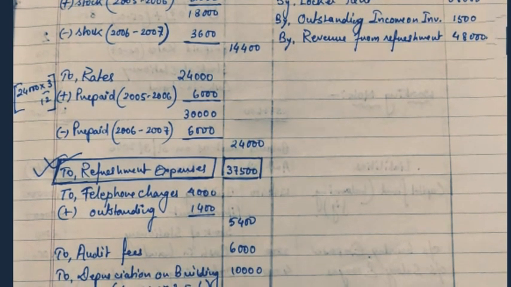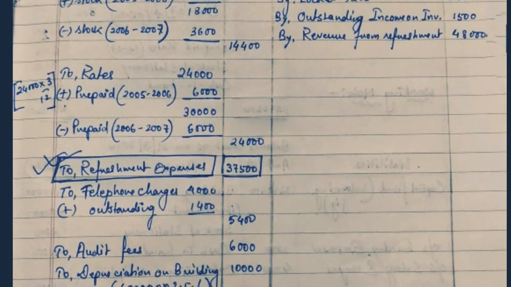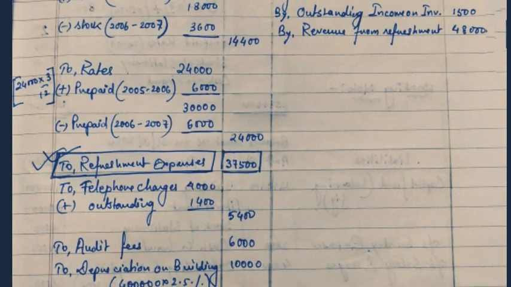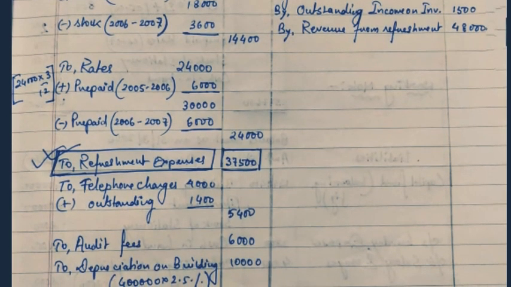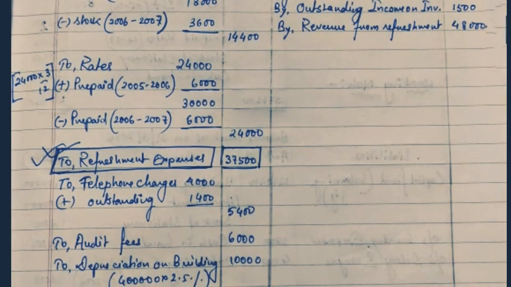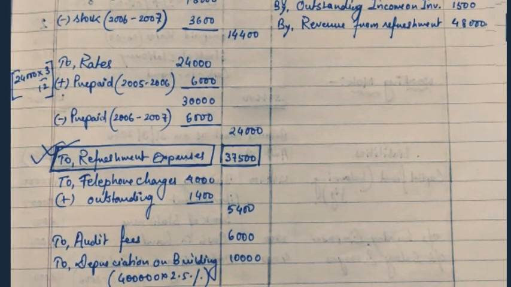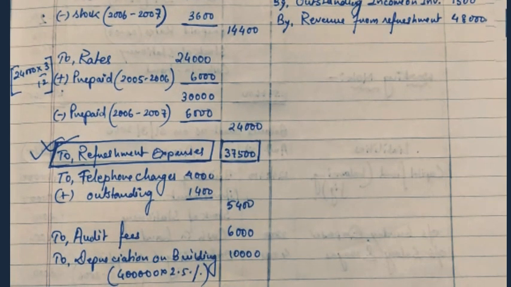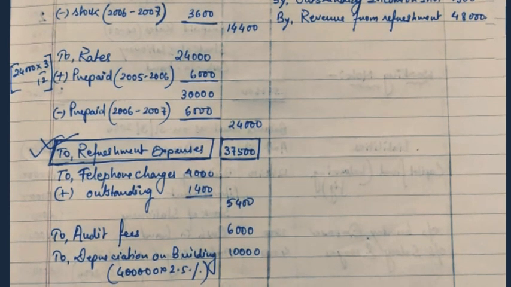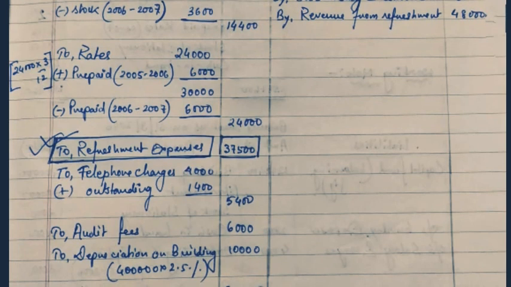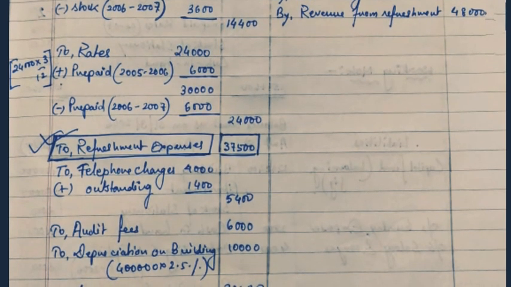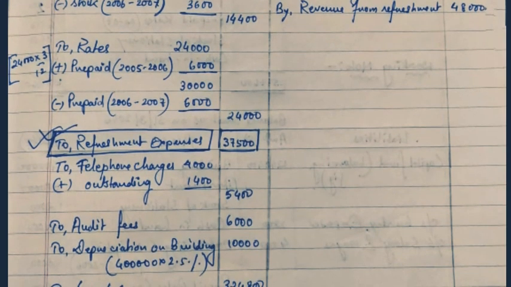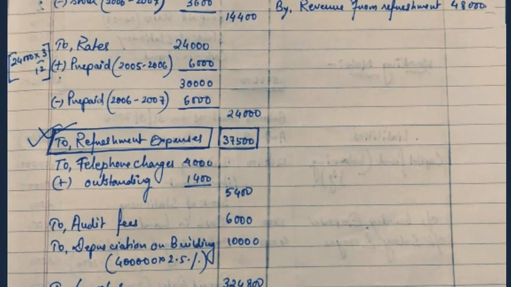Next, coming towards the income side, the first item that we get is subscription. Now we will calculate subscription. In the receipt and payment account, we find the amount received is 3,37,600, but in the adjustment it is said that there are 1,800 members, annual subscription being 200. So we will multiply 1,800 into 200, and finally we will get 3,60,000. So the total amount received for subscription during the year 2006-2007 should be 3,60,000.